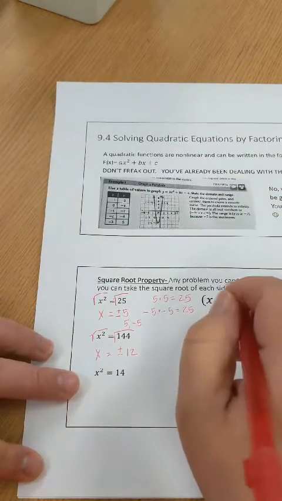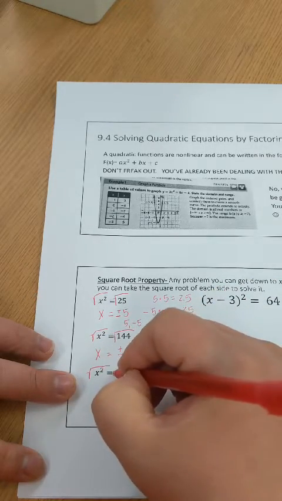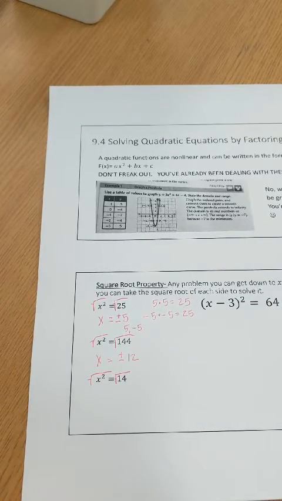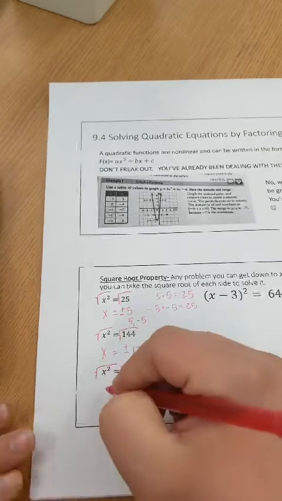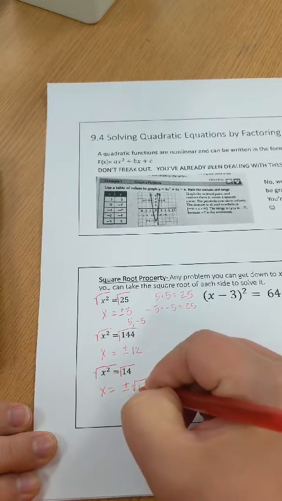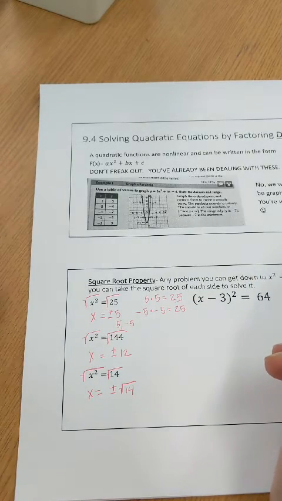Then you'll have things that aren't perfect squares. Depending on how the book says it wants it, I actually prefer that you leave it as x equals plus or minus the square root of 14, because if you don't do it that way, at some point you could have a rounding error.